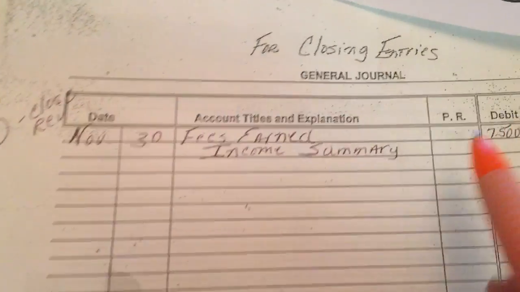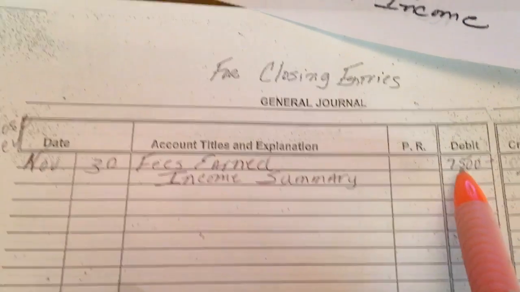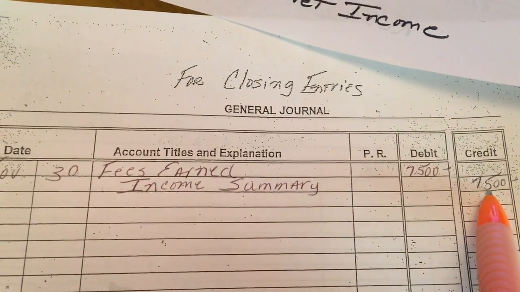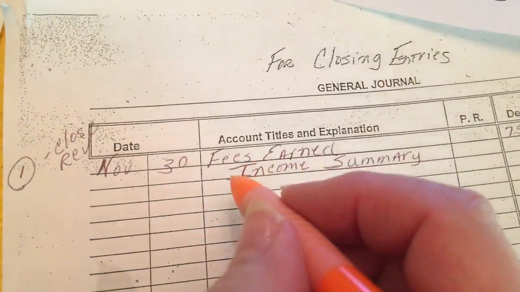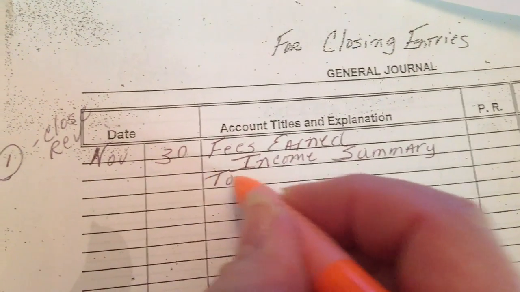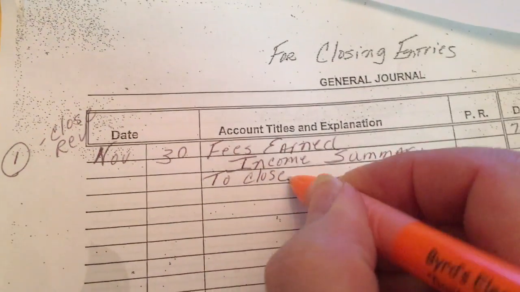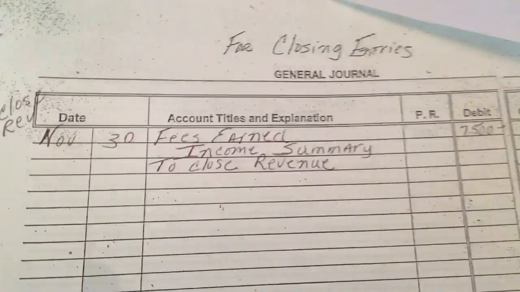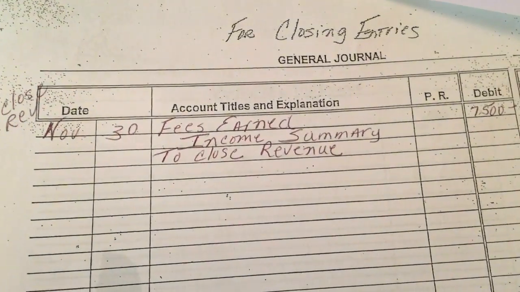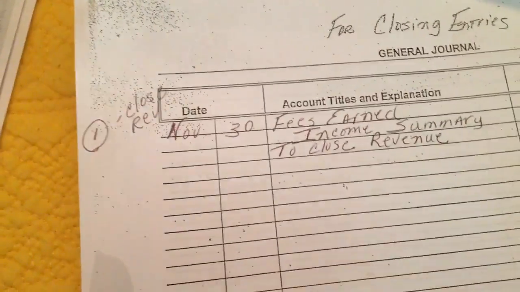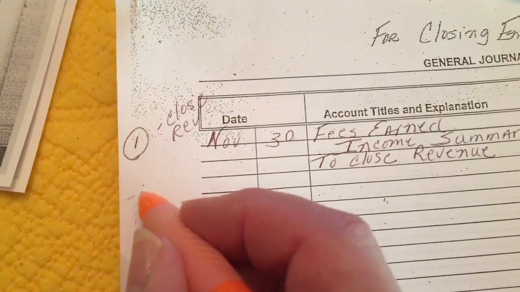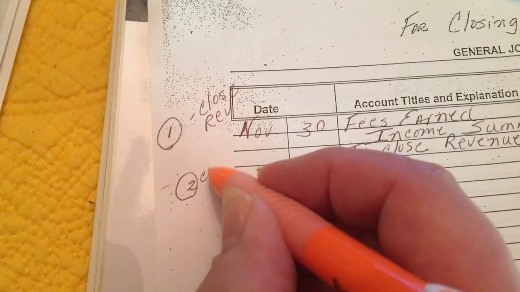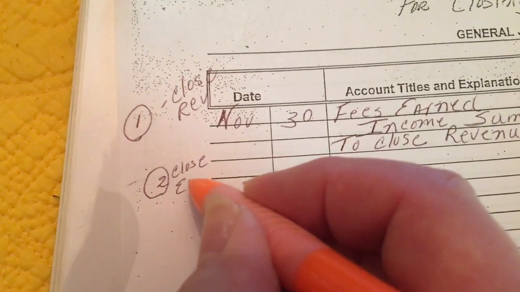Now for you, you will have 2 debits. You'll have fees earned and you'll have rent earned on Fast Forward. Add them together and do one credit to income summary. Now let's put explanation to close revenue. Okay. All right. Now that one was simple enough. Now the second entry you want to do, skip a line here. We always skip a line, but the second entry you want to do is to close your expenses.